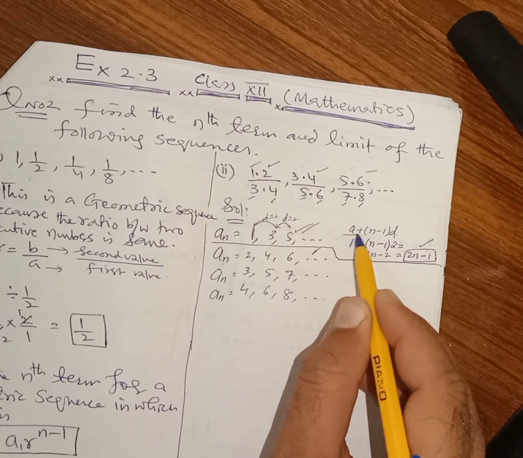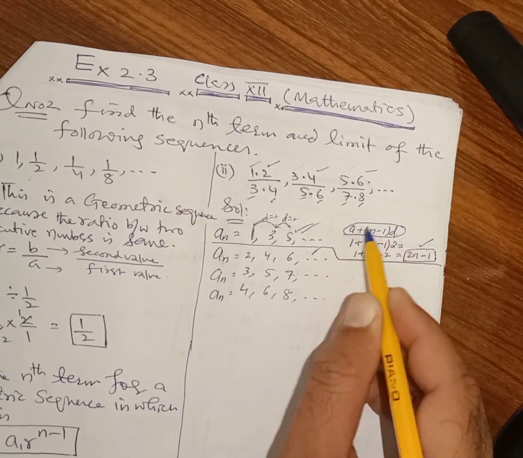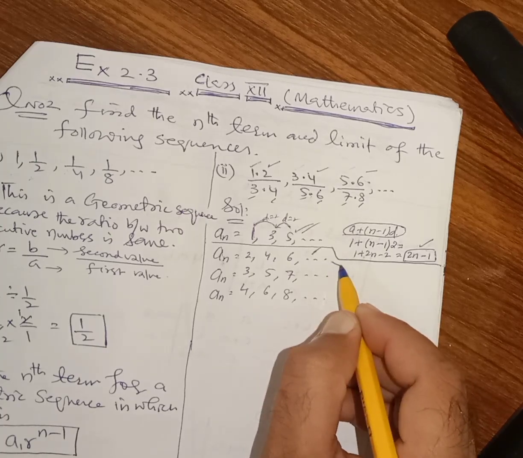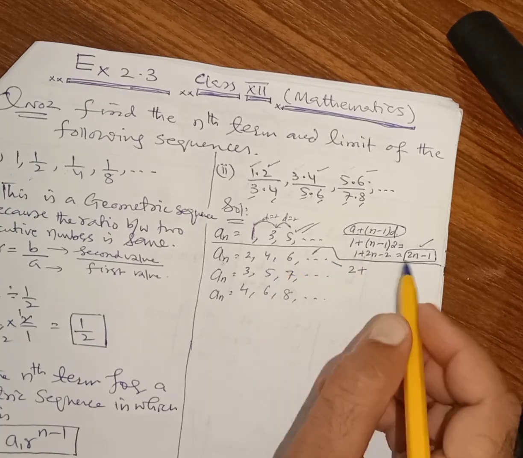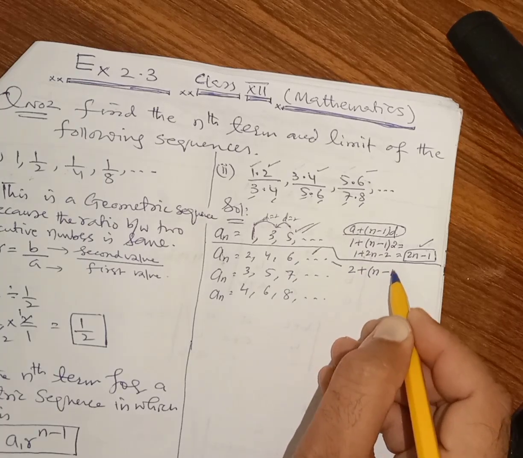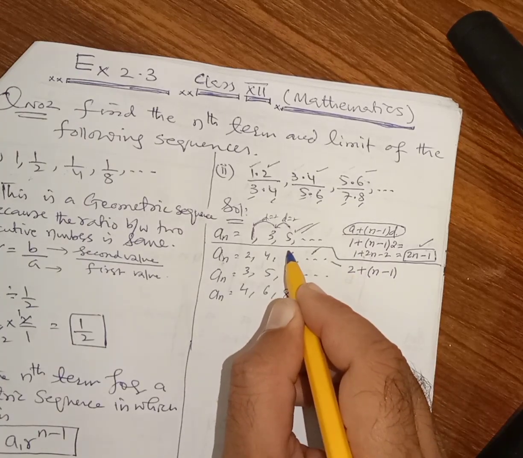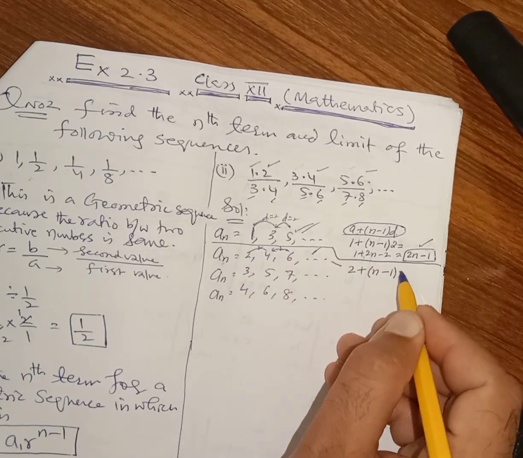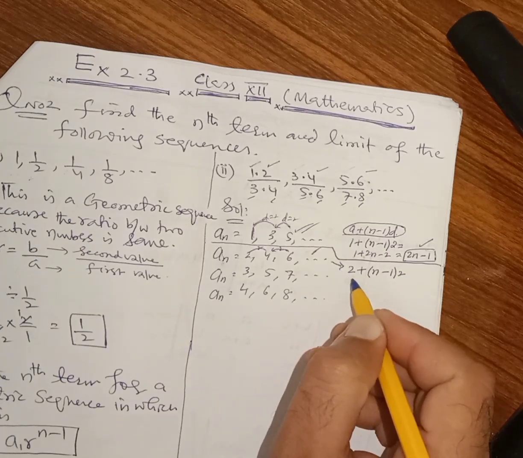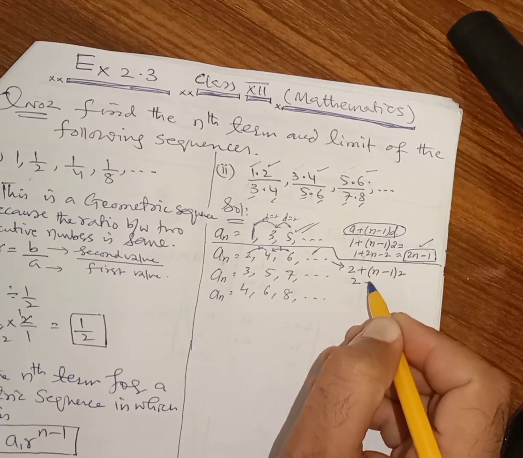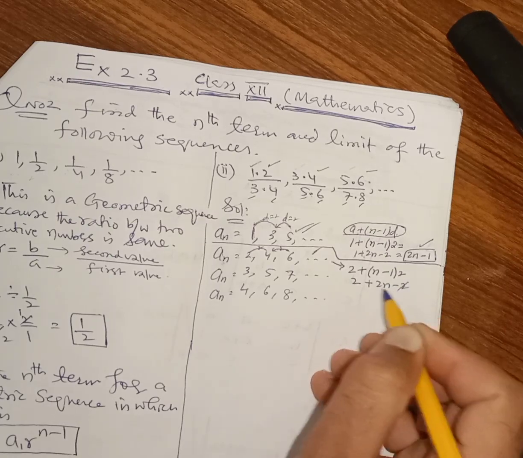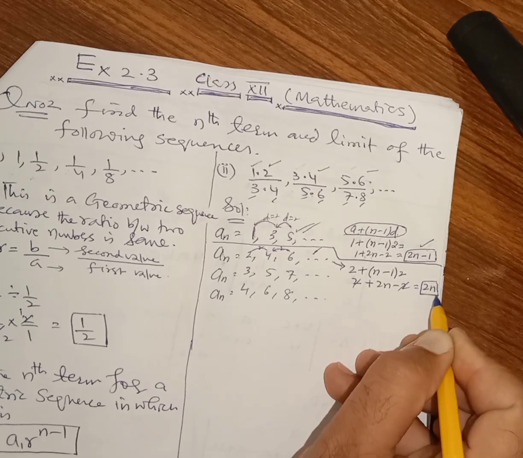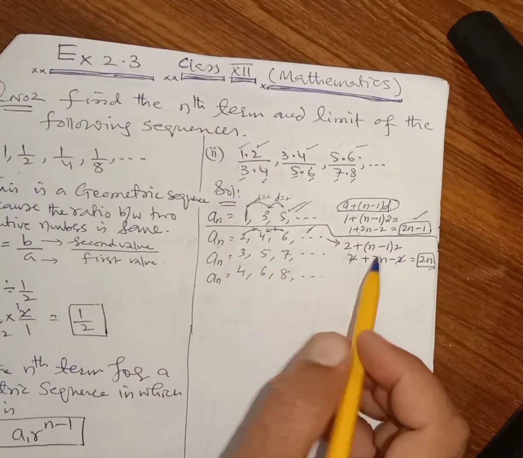We can use this general formula for all these sequences, because all these sequences are arithmetic sequences. Here a is 2, plus n, we will keep n as it is, minus 1, and d, which is again 2, because 6 minus 4 is 2, and 4 minus 2 is 2, so we have d equal to 2. If you simplify this, you have 2 plus 2n minus 2, the minus 2 and plus 2 cancel, and you have 2n. This is the general term for this sequence.